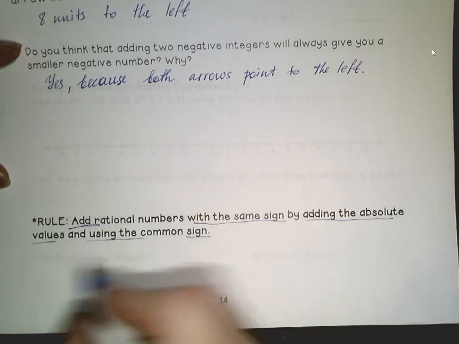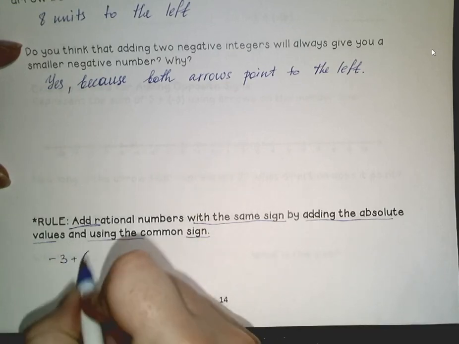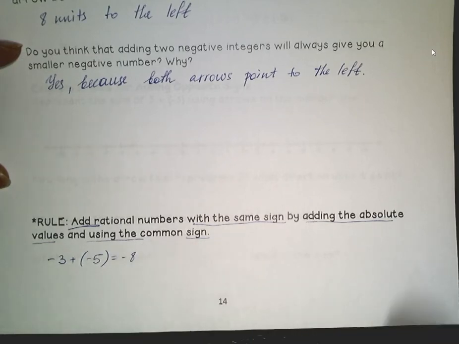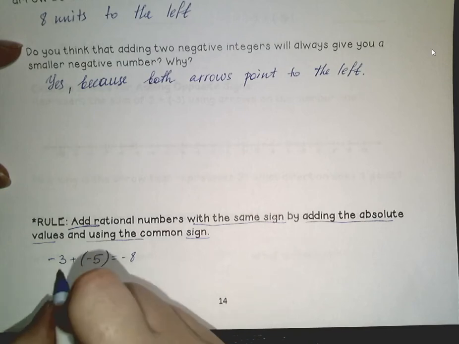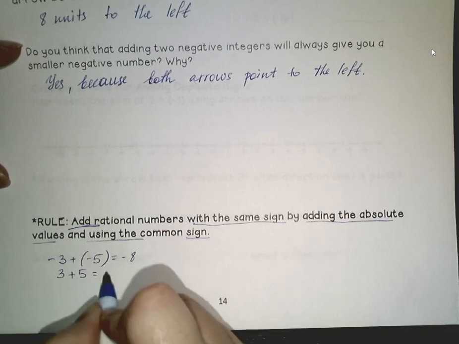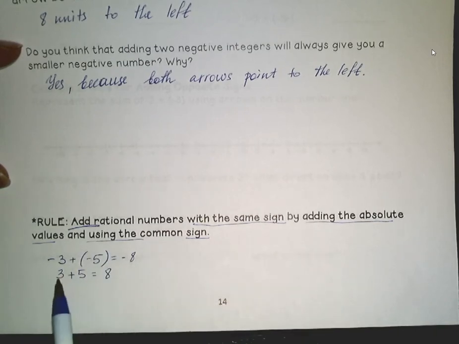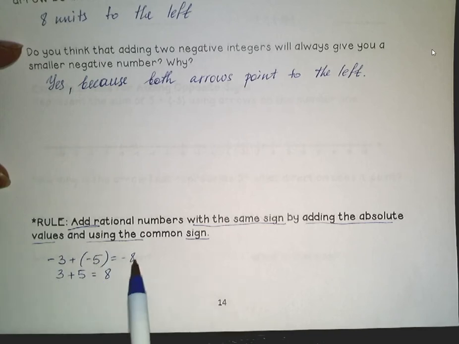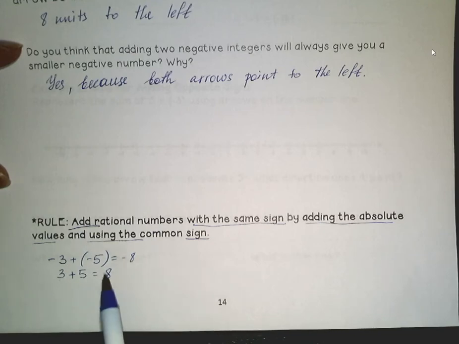For example, -3 plus -5 will give you -8, just like we looked at in our example. 3 plus 5 will give you 8. So when I add both positive numbers, my sign is also positive in the answer. When I add negative numbers, my sign is also negative in the answer, because both arrows are pointing in the same direction. These ones are always going to the left, these ones are always going to the right.